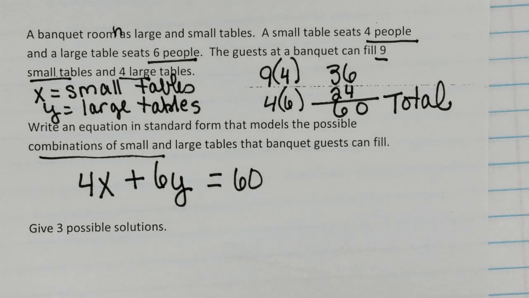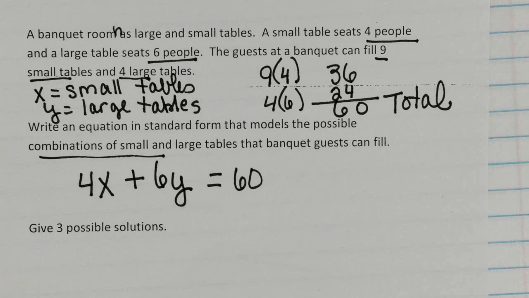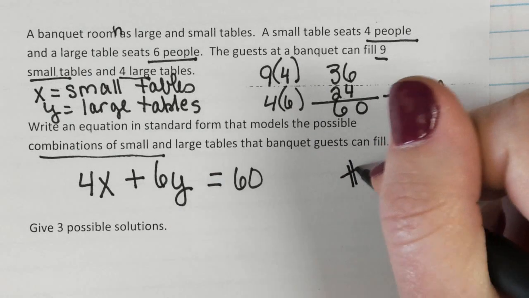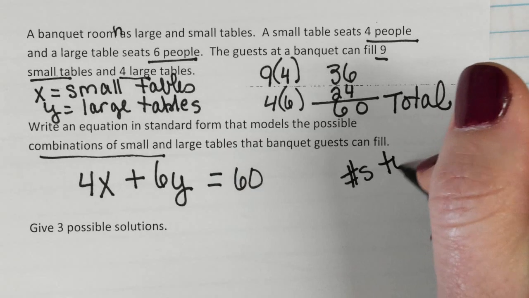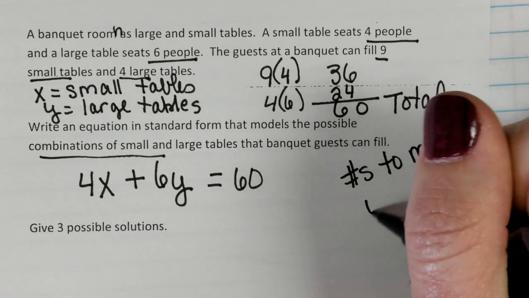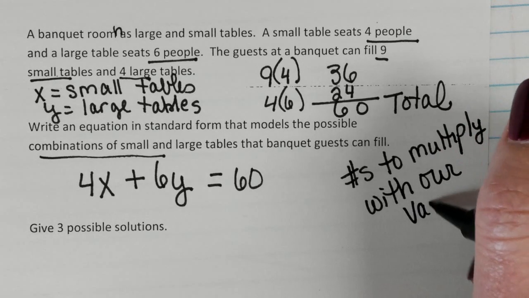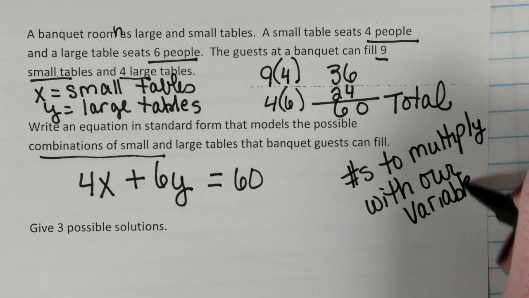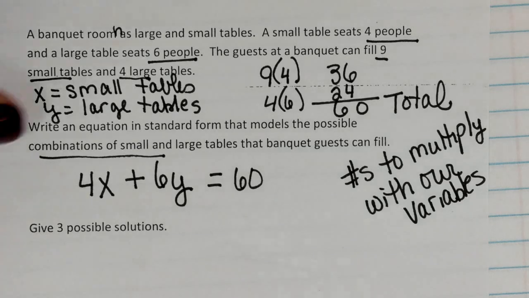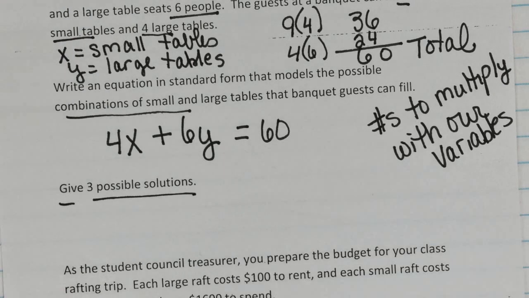I didn't have a point, but I had numbers that we knew we were going to need to multiply by our variables. So that's kind of what we're looking for. We're looking for 2 numbers to multiply with our variables. So we need a total and we need numbers to multiply with our variables. Okay, now the next part says give 3 possible solutions.